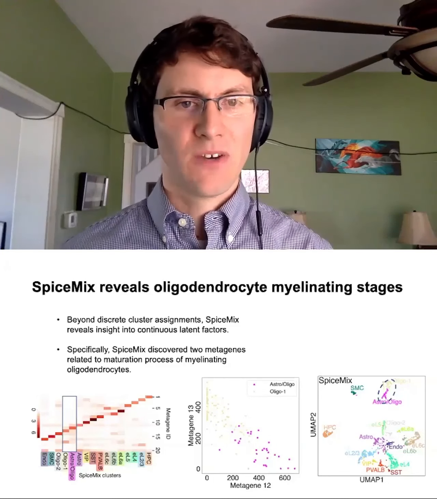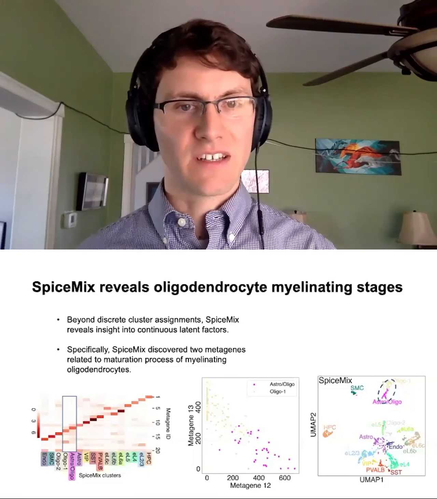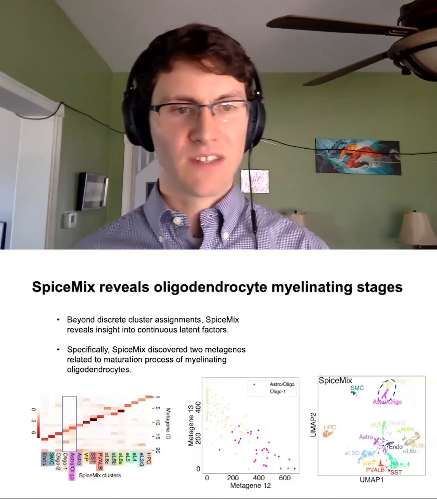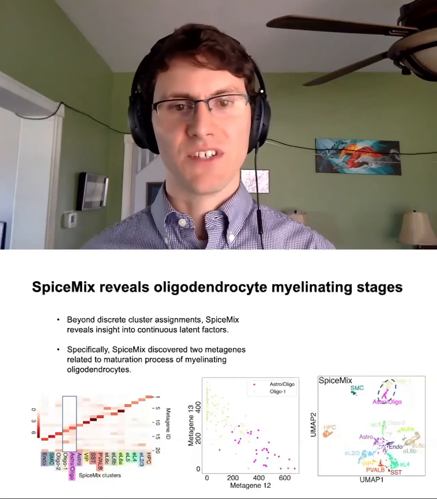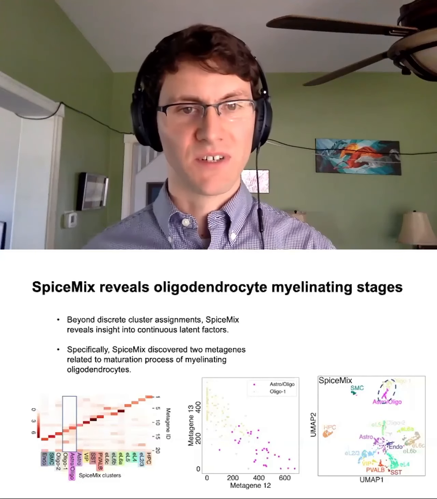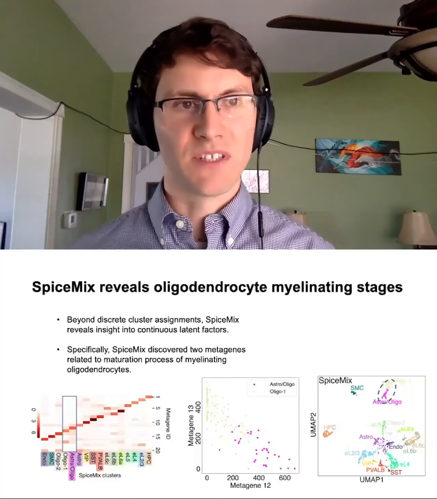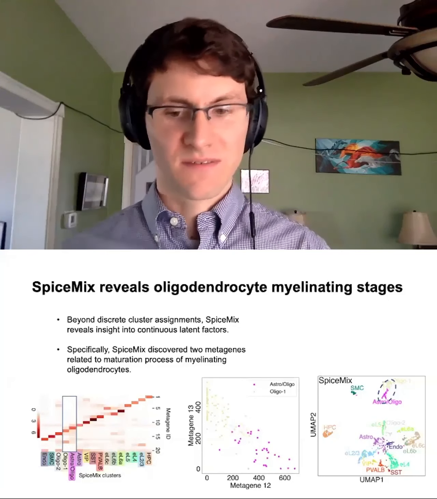We tested this by looking at GO terms that are related to myelin sheath formation and testing them against the proportion of these two metagenes, and found that a significant number of the genes in myelin sheath formation were significantly correlated to this seeming continuum between these two metagenes, which confirms that this could be what SpiceMix is revealing.